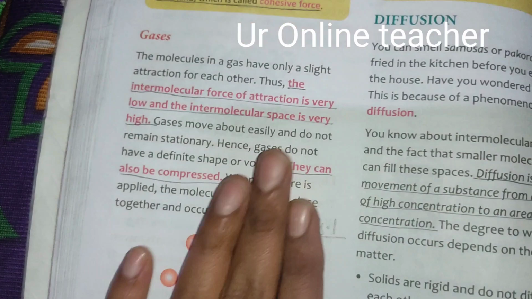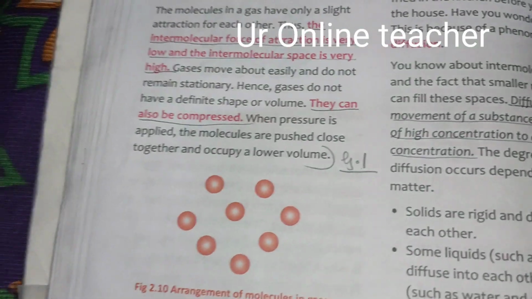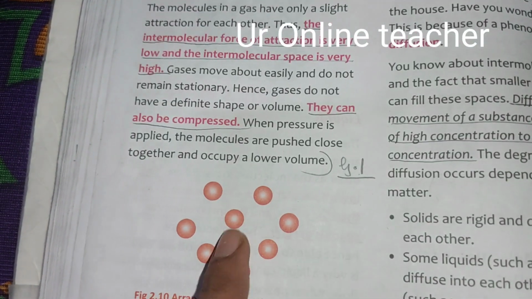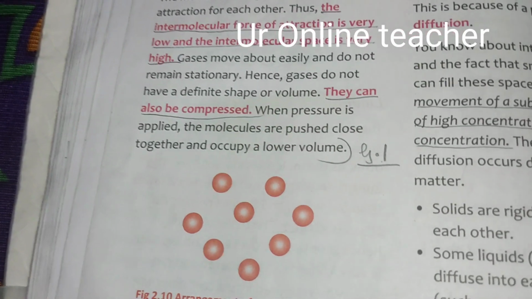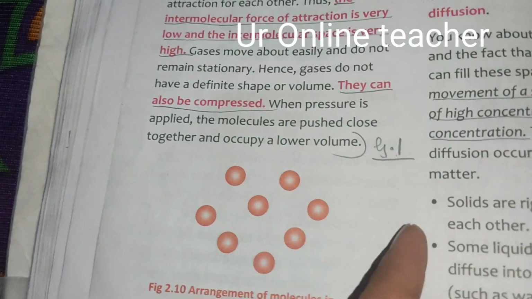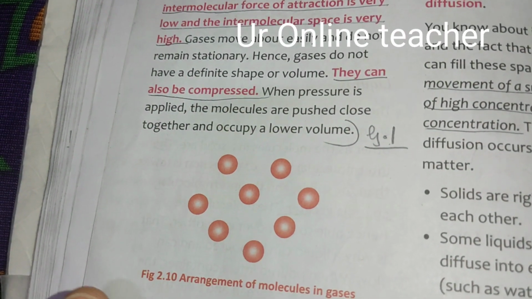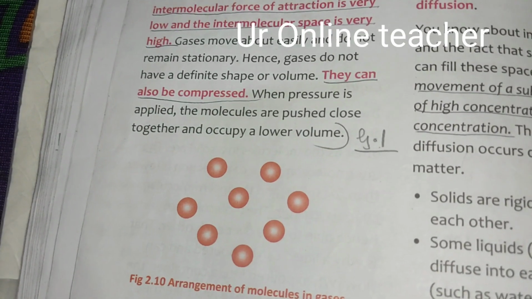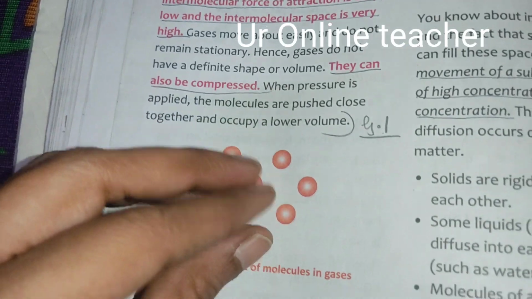Then, gases. In gases the intermolecular force of attraction is very less because the molecules are very far apart. Intermolecular space is very high and gases move very easily and do not remain stationary. They can easily move. And gases don't have a fixed shape or volume. They can be compressed. So when pressure is applied, molecules will be pushed close to each other and occupy less volume.